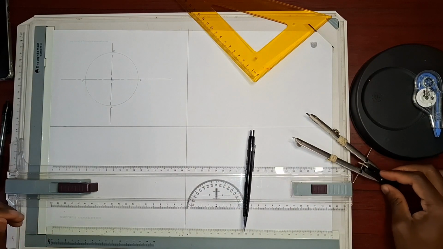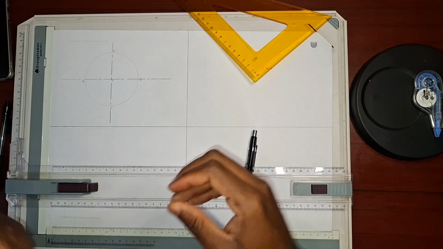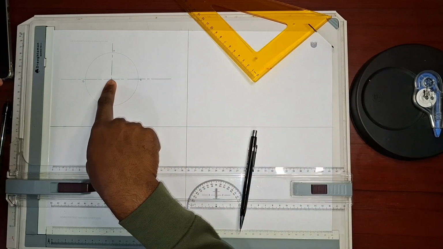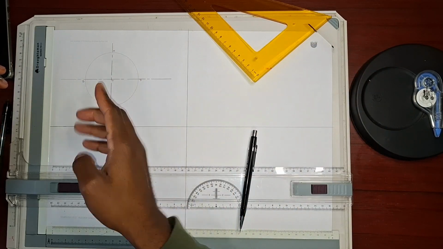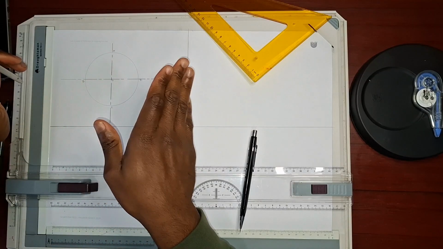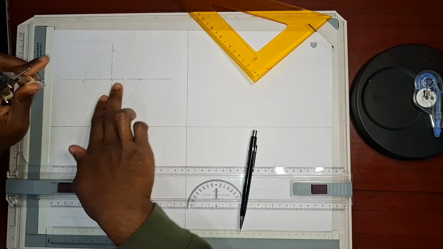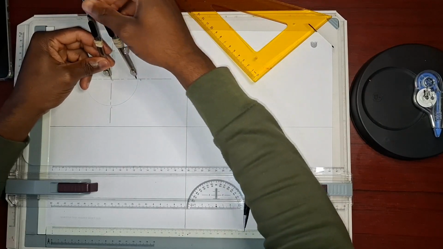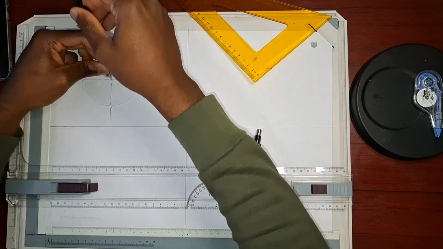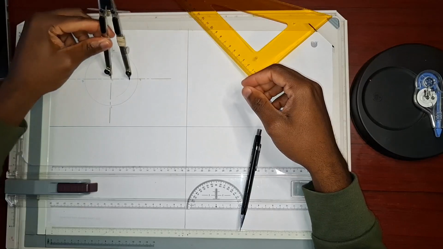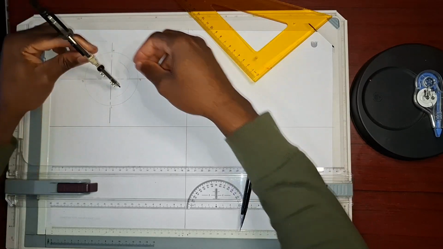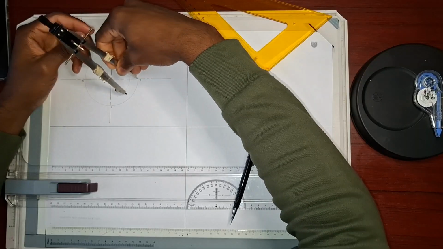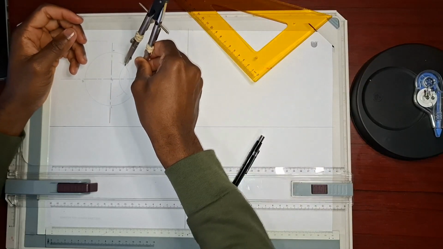Now, step number 1, you are going to bisect OB. Remember, you can do it even on the other side, but for this video, let's focus on this side. You are going to bisect line OB. When you bisect a line, we said you open your compass to more than half, and then you draw 2 arcs from both ends, just like that.